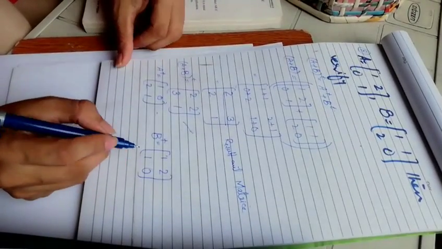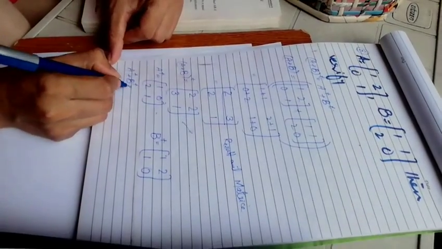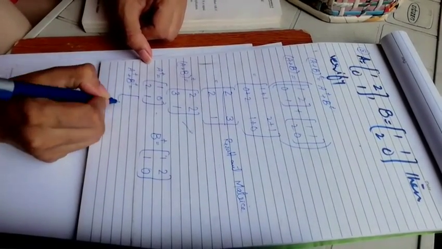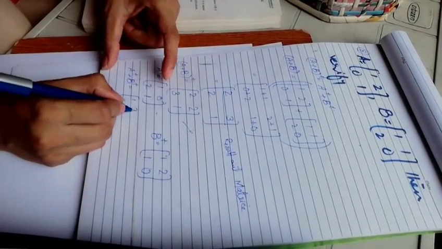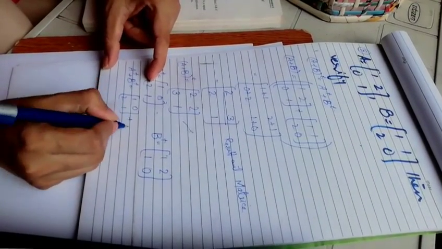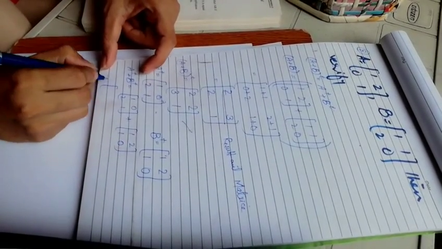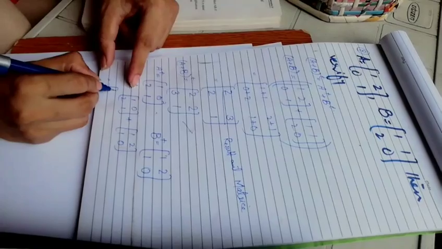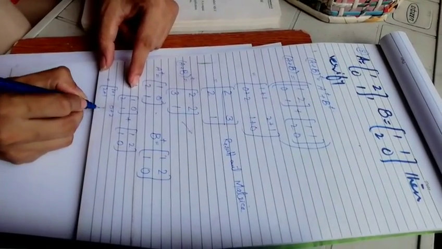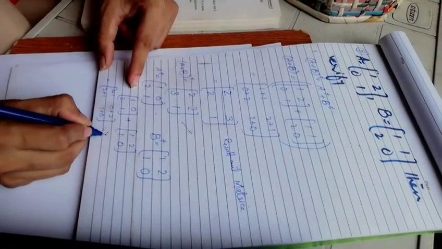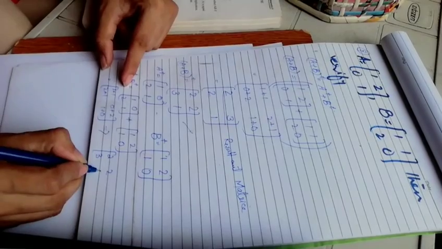Now we simply have to add these transposed matrices with each other: 1 0 2 1 plus 1 2 1 0. It will become 1 plus 1, 0 plus 2, 2 plus 1, 1 plus 0. The answer will be 2 2 3 and 1.